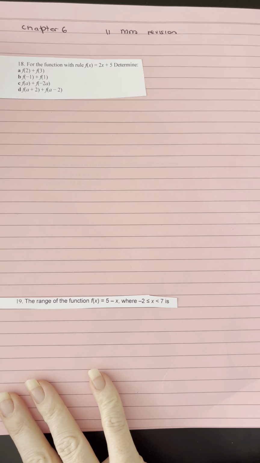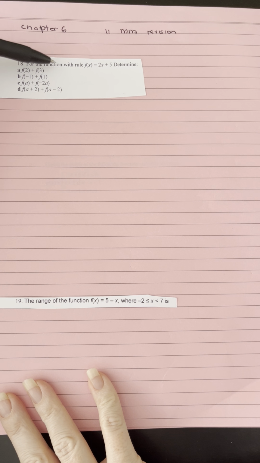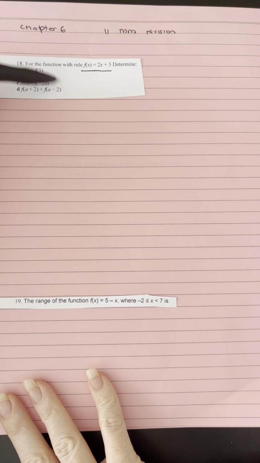Okay, I'm having a look at some revision questions for 11 Maths Methods, Unit 1, looking at Chapter 6. These are from the chapter tests. So we've got, for the function with the rule f of x equals 2x plus 5, determine the following.